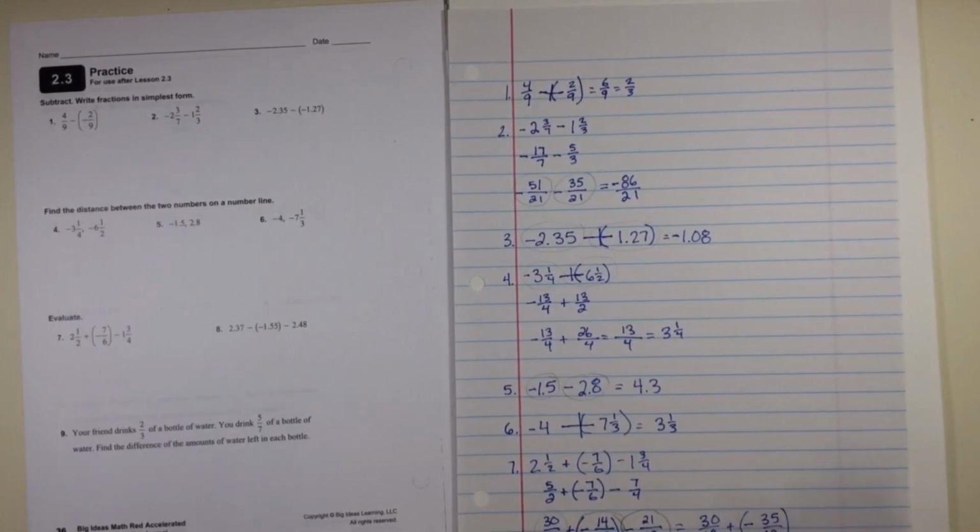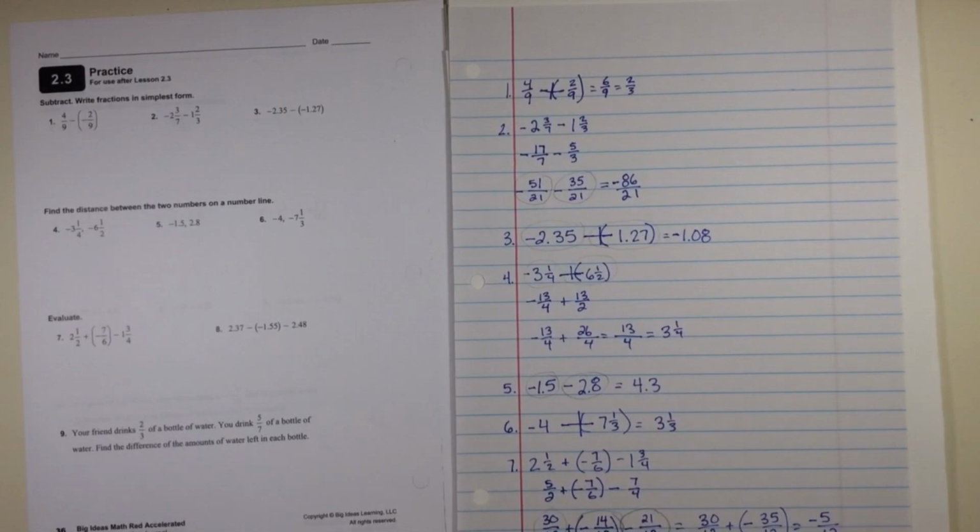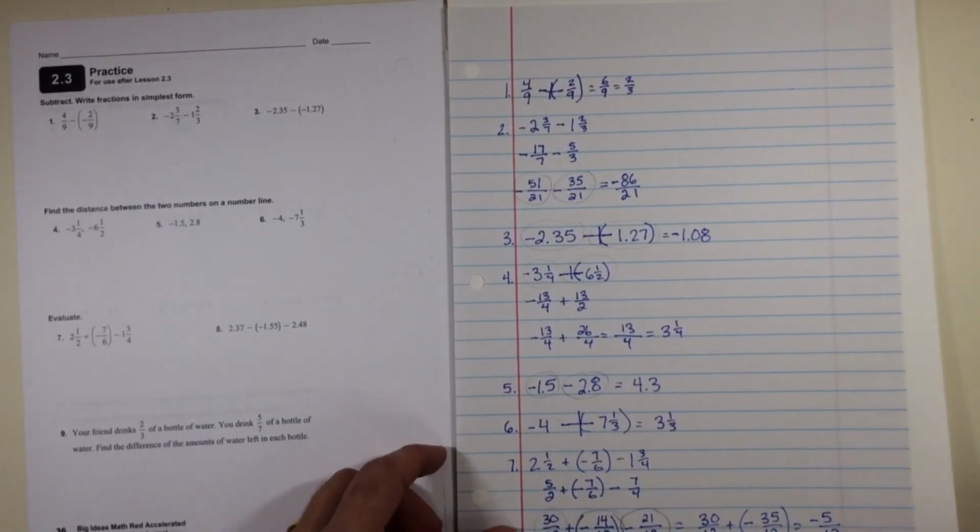35/12. And now, different sign, subtract. Keep the sign of the larger. The negative 35/12 is bigger than the 30/12, so it stays negative. There we go. That's not a distance on a number line, so that one can be negative.